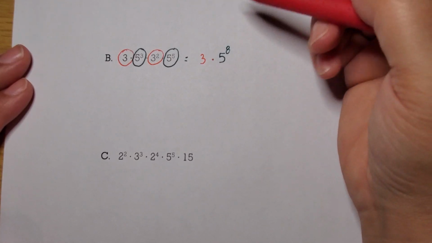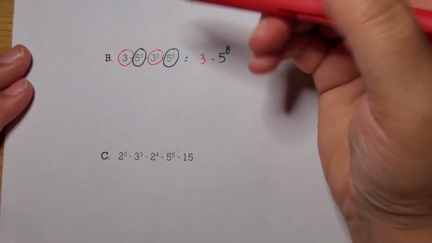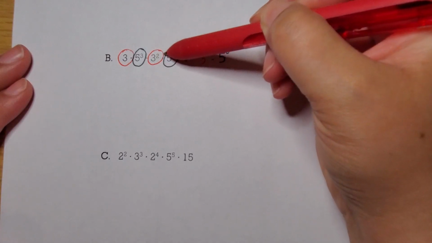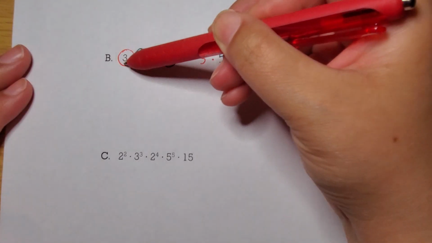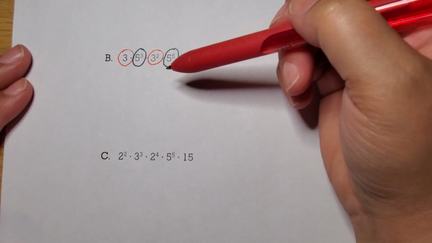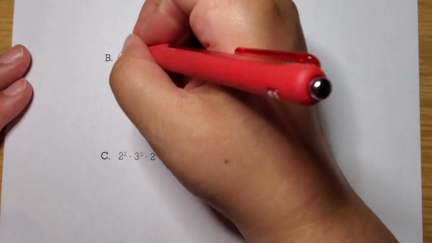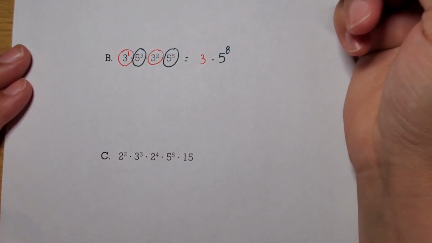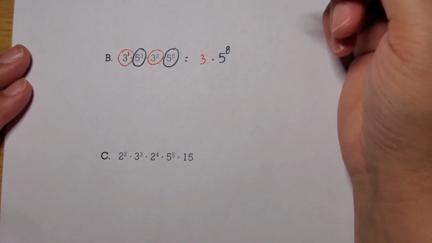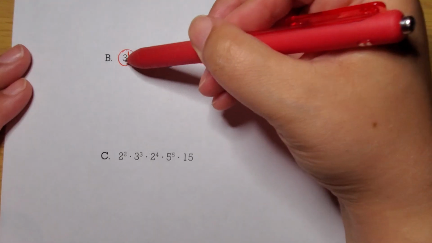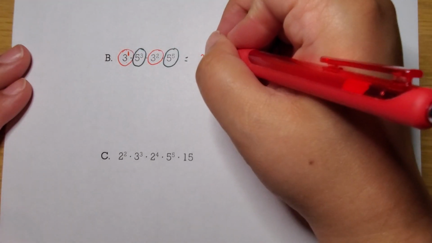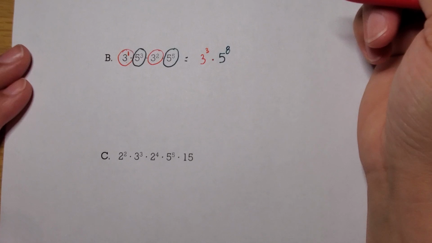Now be careful here, it's not 3 squared, because this part in and of itself is 3 squared, and now we're going to tack on another 3. So as a reminder, if there's no exponent written, it's presumed to be 1. There's an invisible 1 there. So 3 squared times 3 to the 1st is 3 to the 3rd.